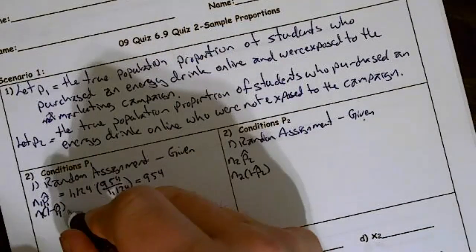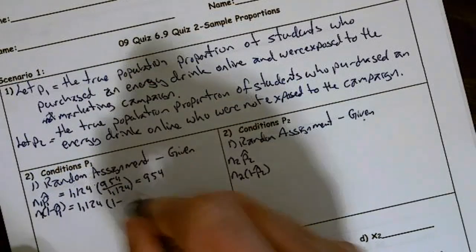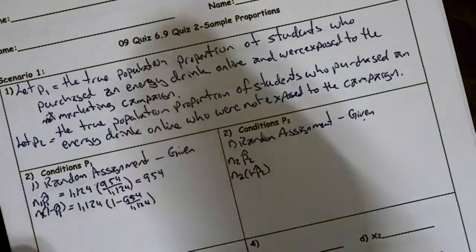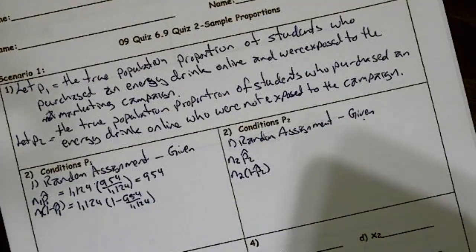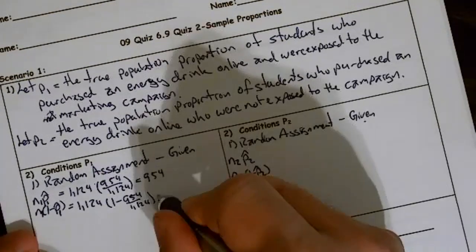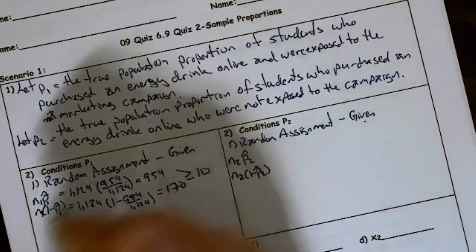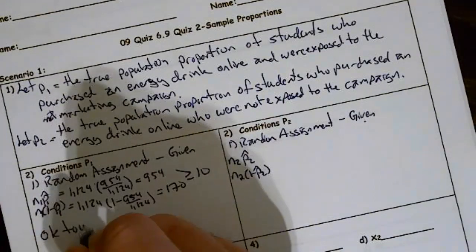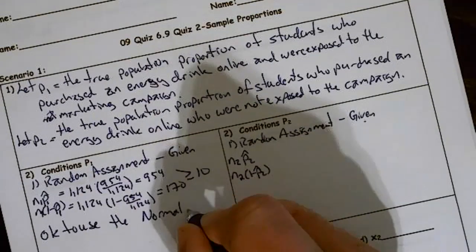All right, equals 1,124 times 1 minus 954 over 1,124. And this equaled 170. Both of these are greater than or equal to 10. Make sure you have the statement: okay to use the normal approximation.